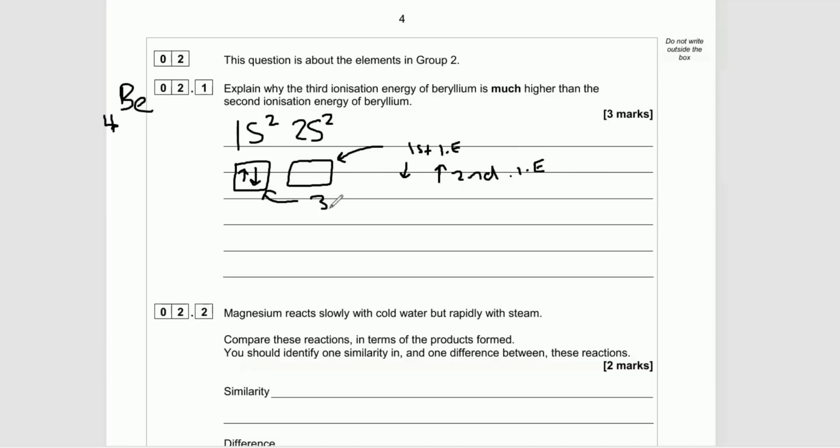Now look at the third IE. Now for the third IE, what are we doing? Well, a couple of things we need to know. We're breaking into a brand new energy level, and that's represented by one. We're breaking into the first quantum level or shell or energy level. So that requires more energy when you break into a new energy level. So that's the main marking point. We're breaking into a new energy level. But what is it about that energy level?